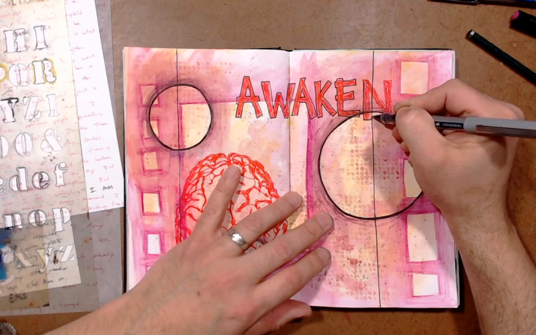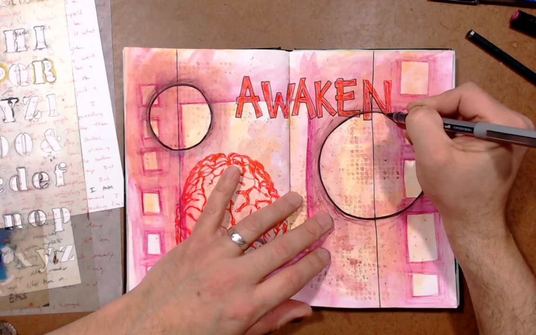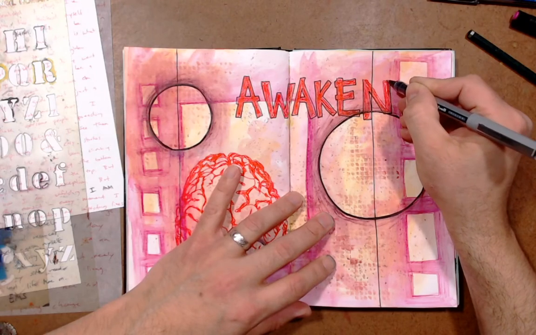Don't know if you can hear my cat meowing, but he wants in. He's scratching at my door.